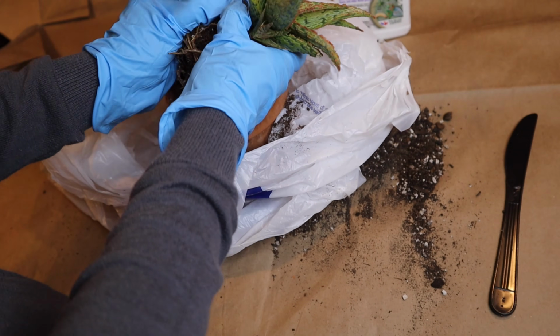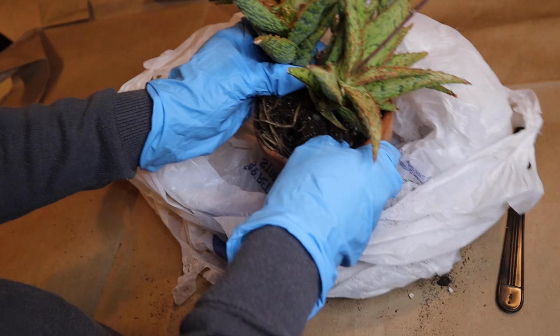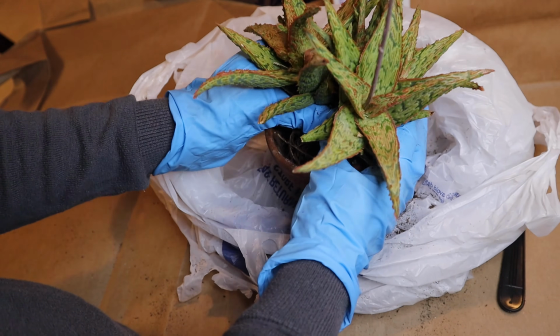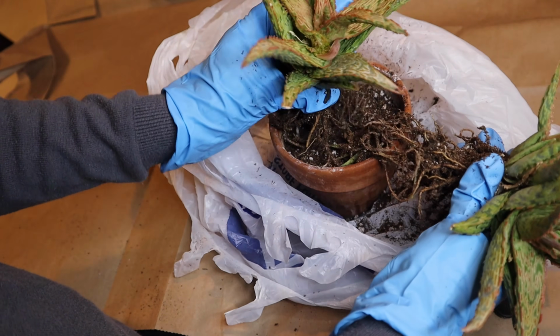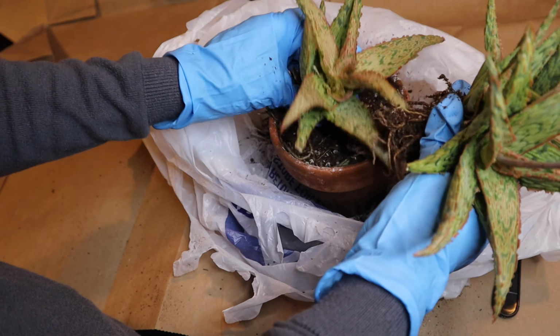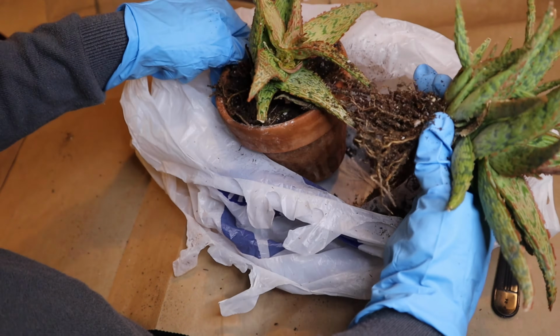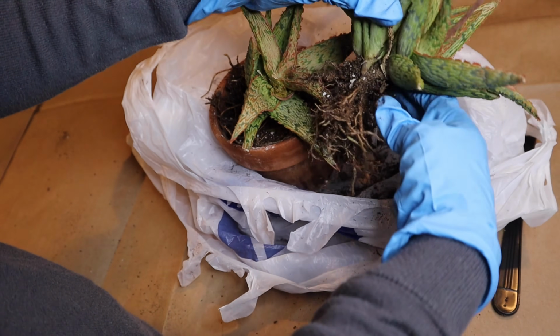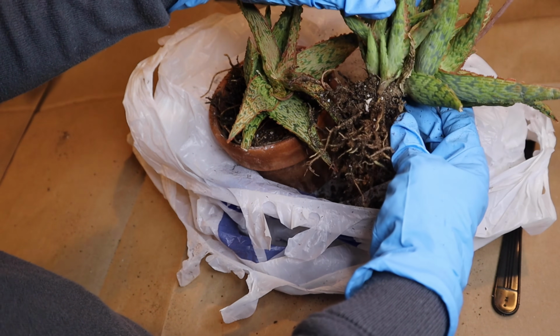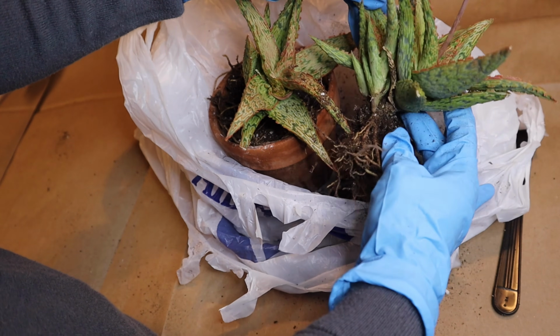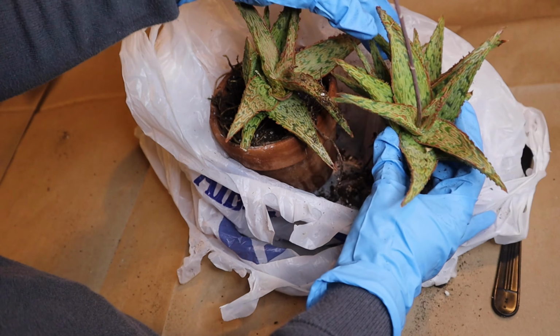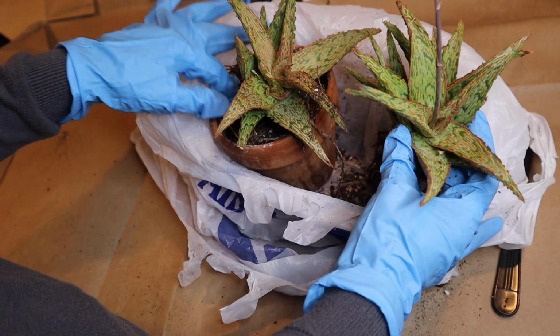But let me see if I can separate the babies. Okay, so this is the infected one. I think there were like two mother plants in this pot.